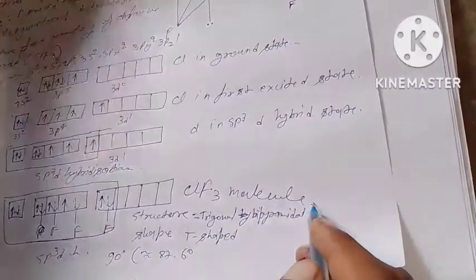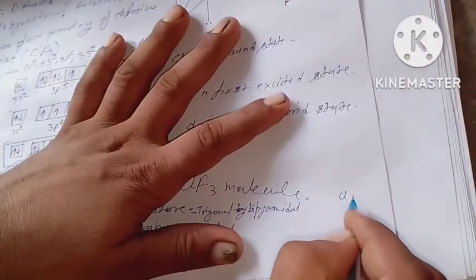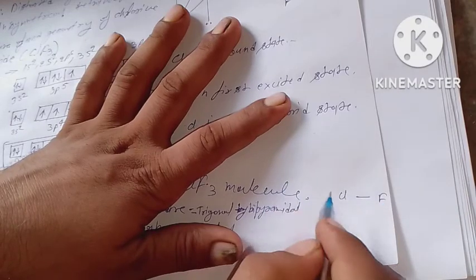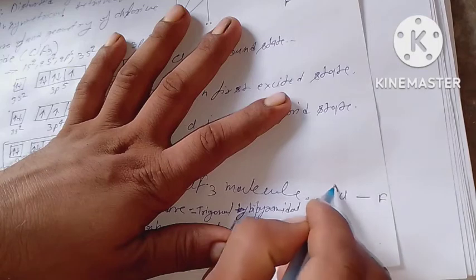The figure is like this: this is chlorine and this is fluorine, and the two lone pairs are present here.